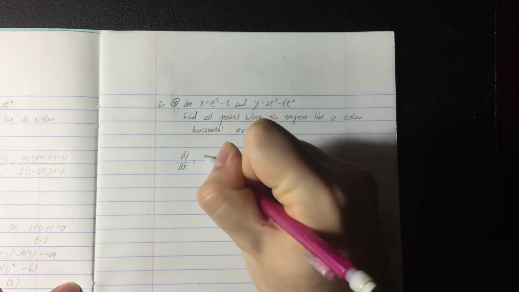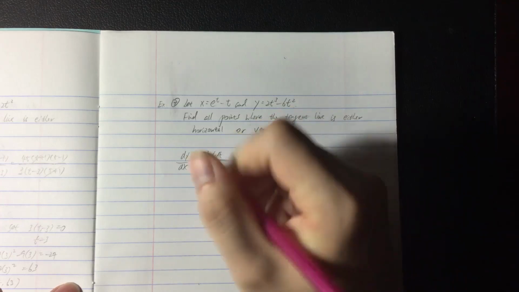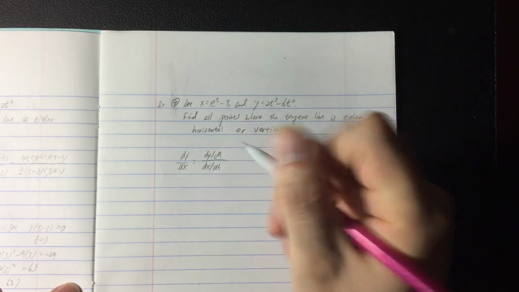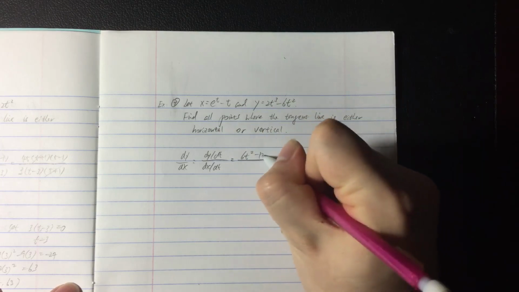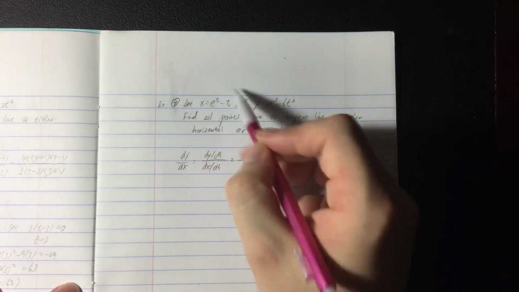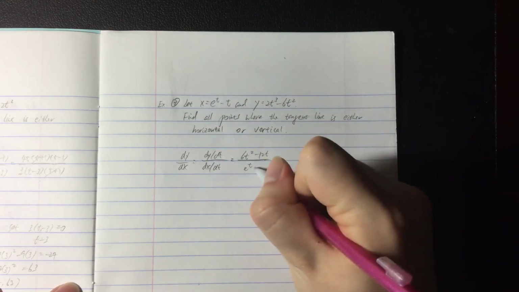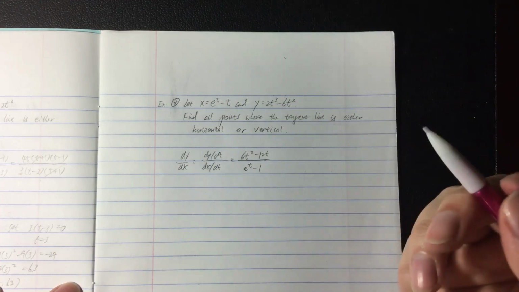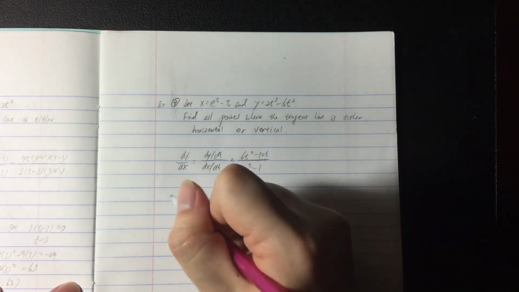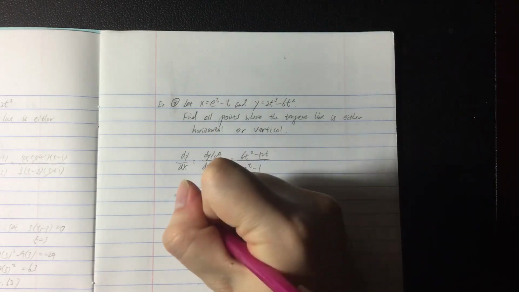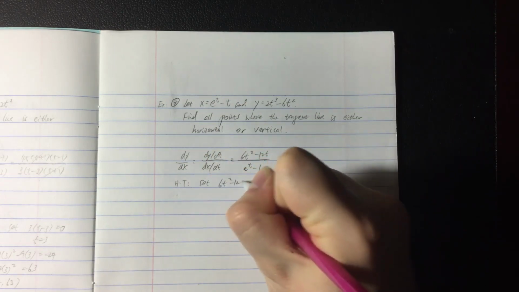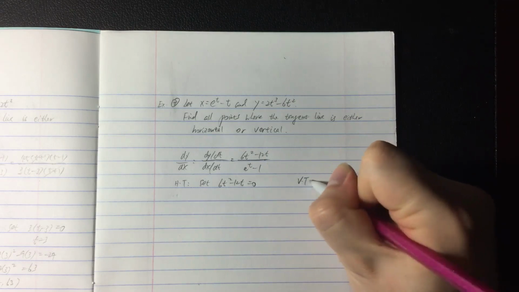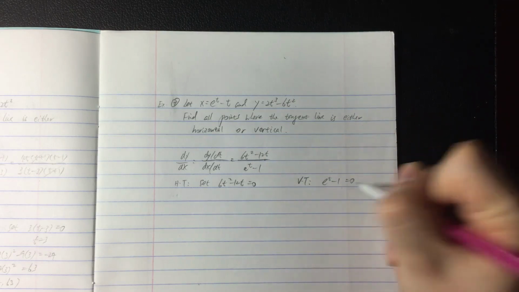Dy over dx is dy over dt over dx over dt. For dy over dt, take the derivative of y with respect to t. I get 6t squared minus 12t. For dx over dt, take the derivative of function x with respect to t. I get e to the power t minus 1. Then, for a horizontal tangent line, we set the numerator to 0. For a vertical tangent line, set the denominator equal to 0. Then solve the equations for t.